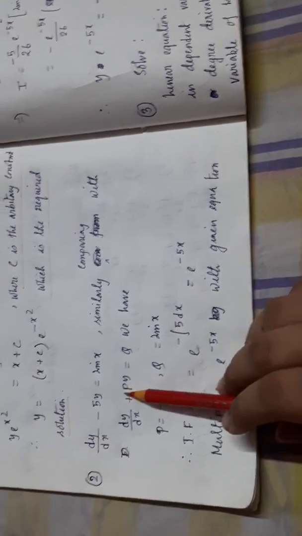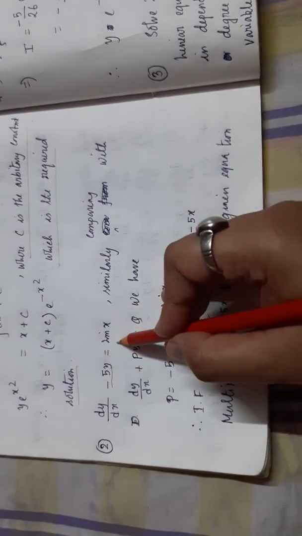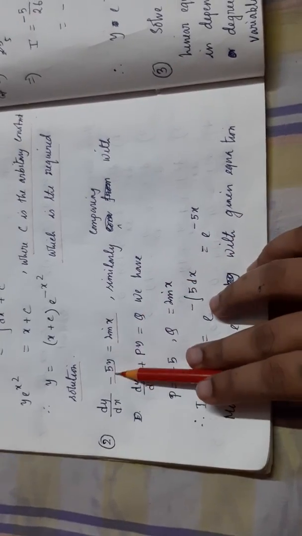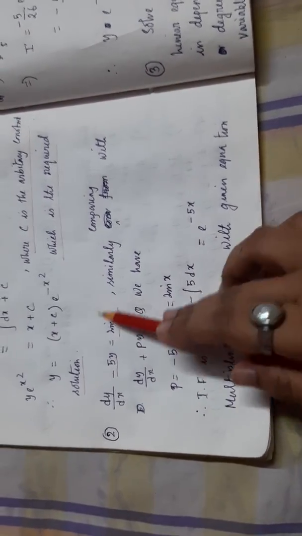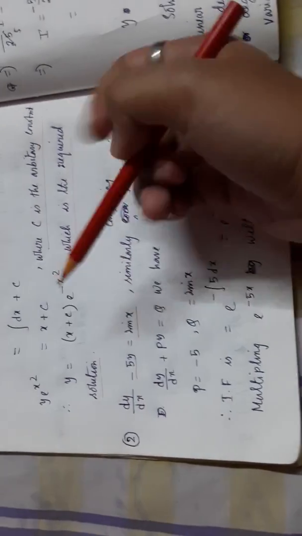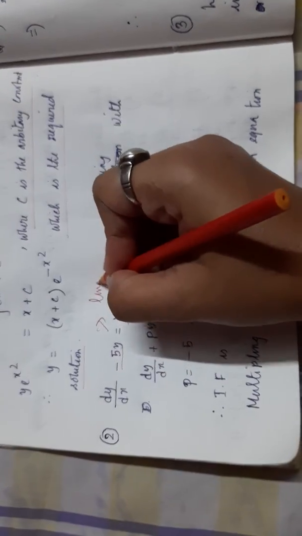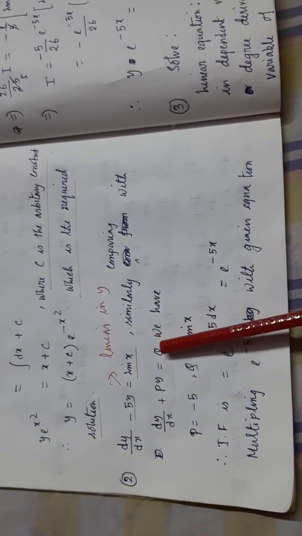Similarly, for this problem we have p equals minus 5 and q equals sin x, where p is a constant and q is a function of x. So we can compare this differential equation with this, and this differential equation is linear in y, since this is of the form dy/dx plus py equals q.